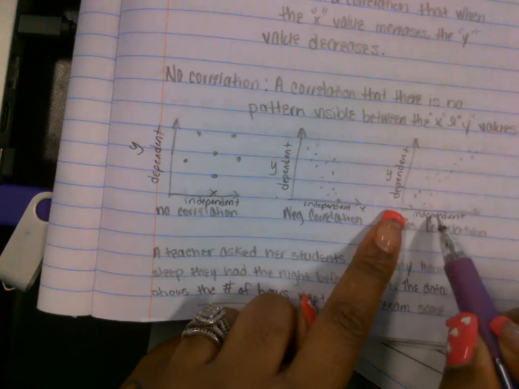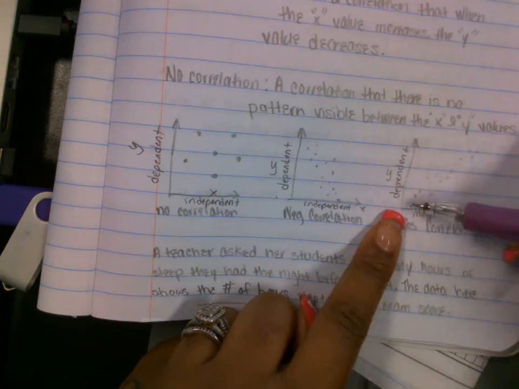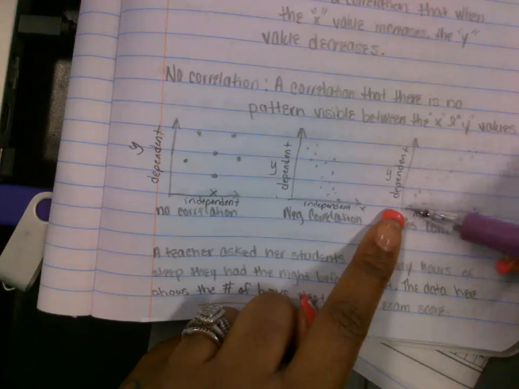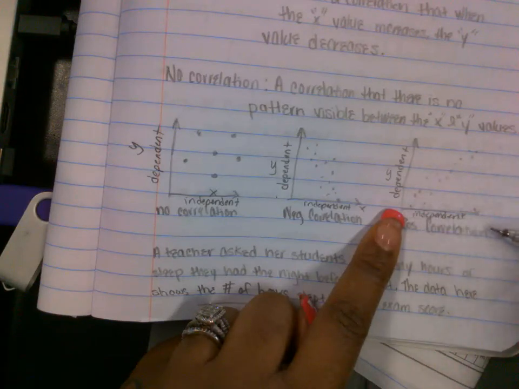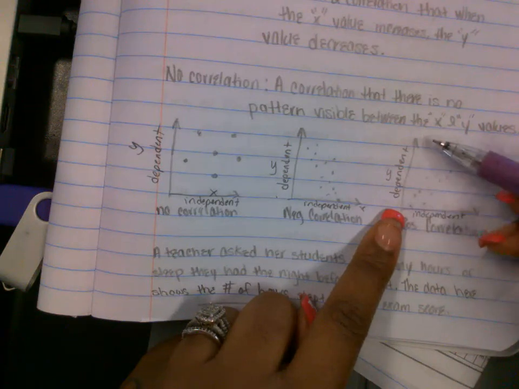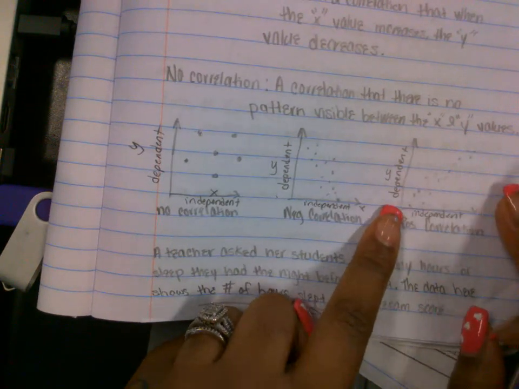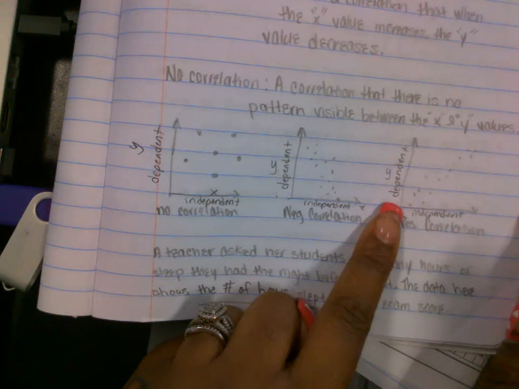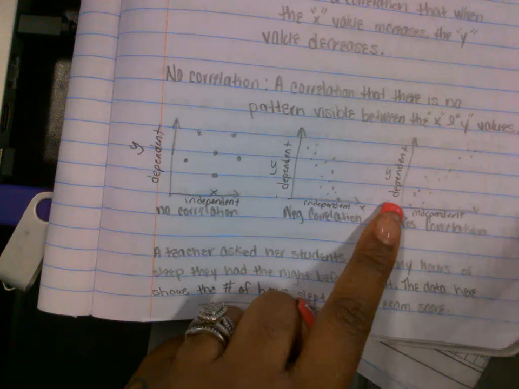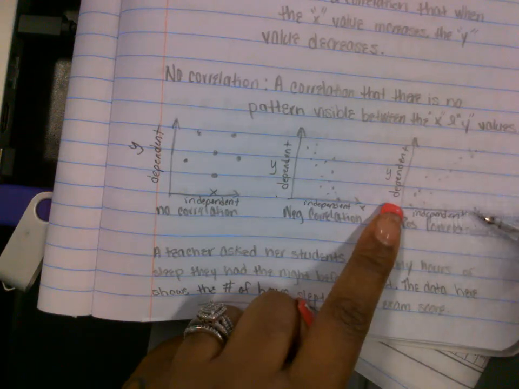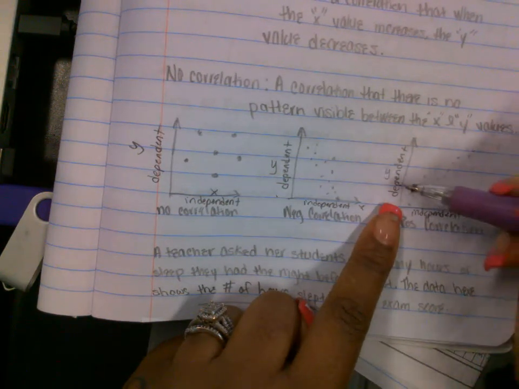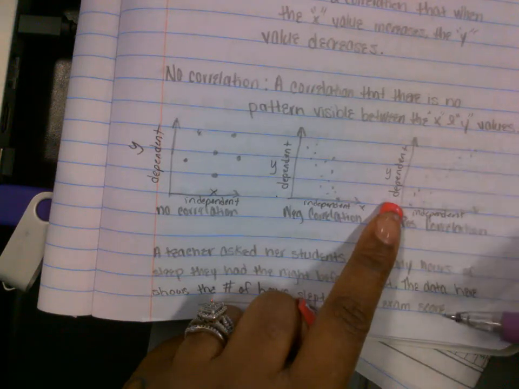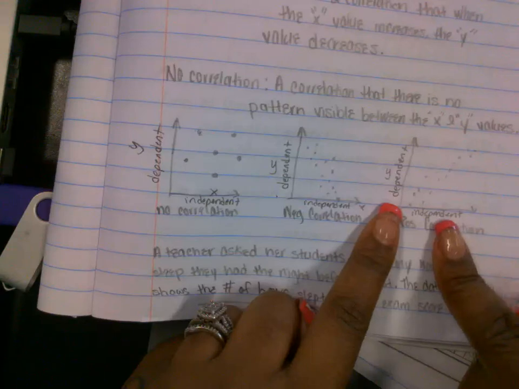As the more hours you study, the probability of your grade being higher should go up. So as x increases, as your hours go up, your grade goes up. Okay? Any other examples of a positive correlation? Yes. The more customers you have, the more money you're gonna get. Very good. Excellent. The more customers, number of customers, and the amount of money or income made. Okay? What's another example of a positive correlation?